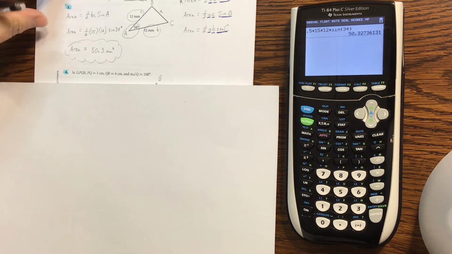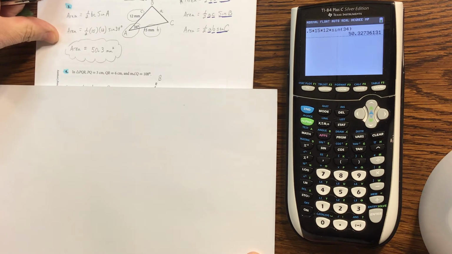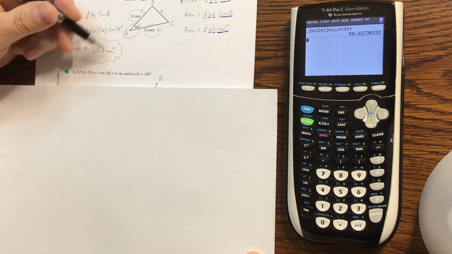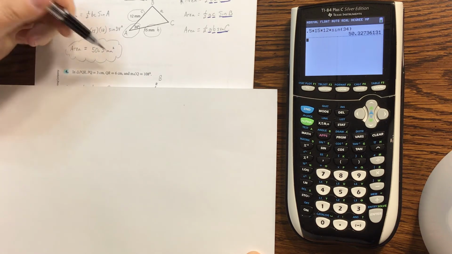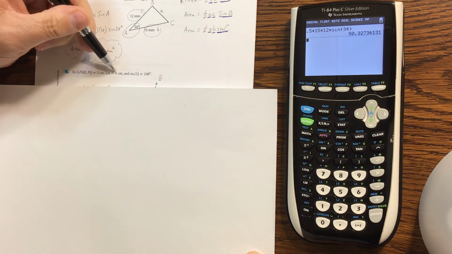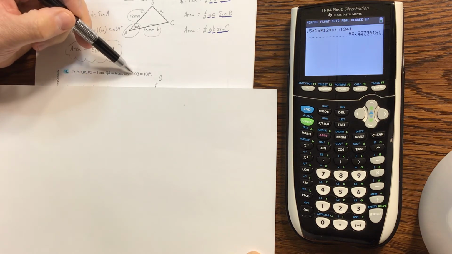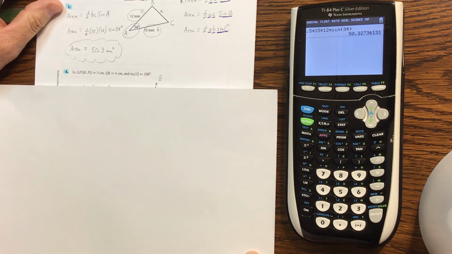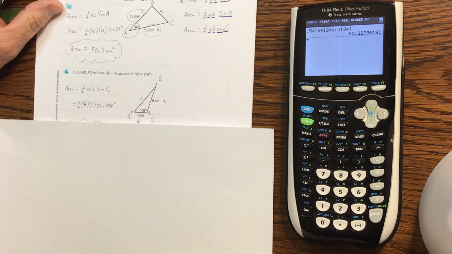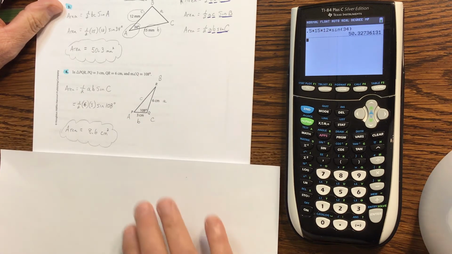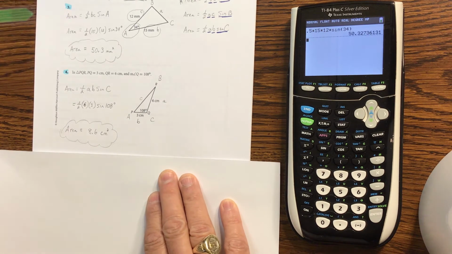All right, you're back. We got triangle PQR. Side length of PQ is 3 centimeters. Side length of QR is 6 centimeters. And the measure of angle Q is 108 degrees. Now, once again, they gave you the triangle already labeled.